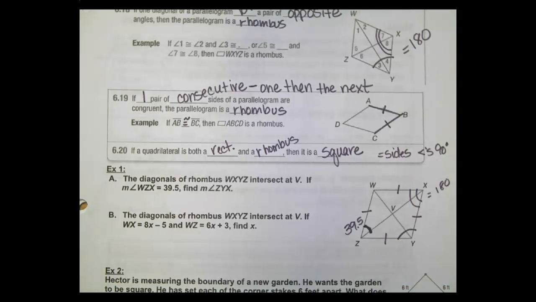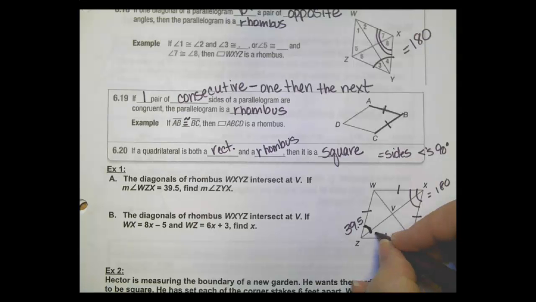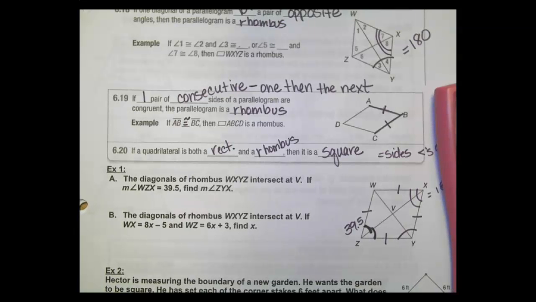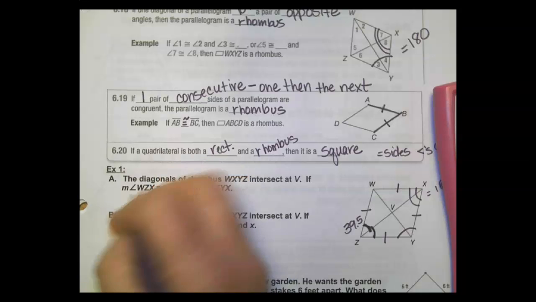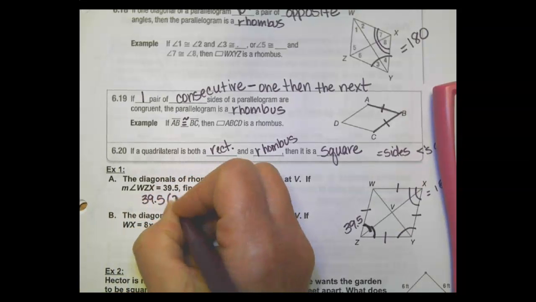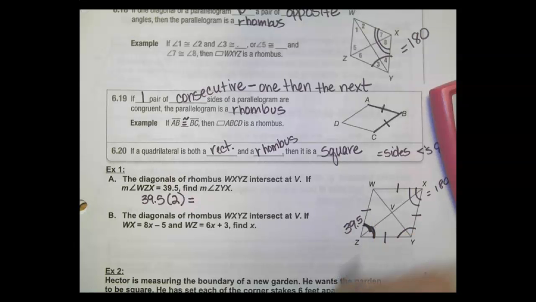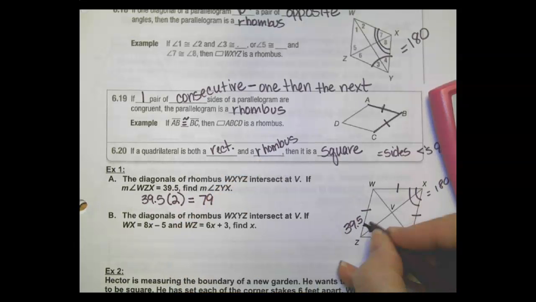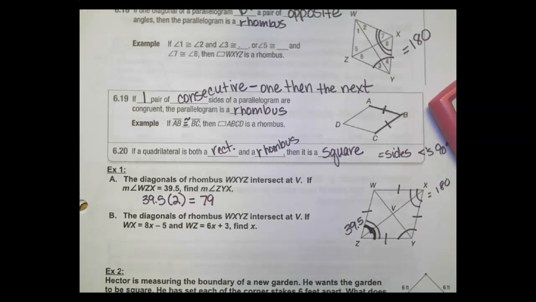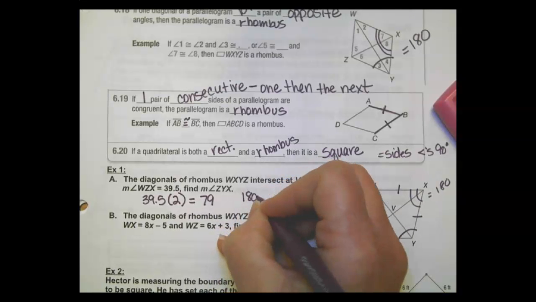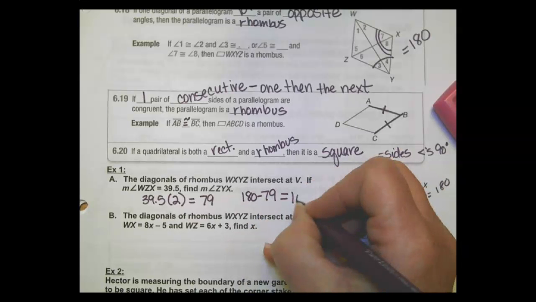Okay, so we just talked about this. So if we know this is 39.5, this is the same as that. Okay? So that would also be 39.5 times 2. So we would take 39.5 times 2. So this whole thing here is going to be 79. Okay? So this one and this one are the same. So if we wanted to find this whole Y, because it's Z, Y, X, it's this whole thing, we would take 180 minus that 79, and that's going to give us 101 degrees.